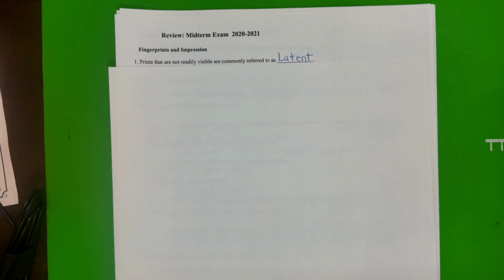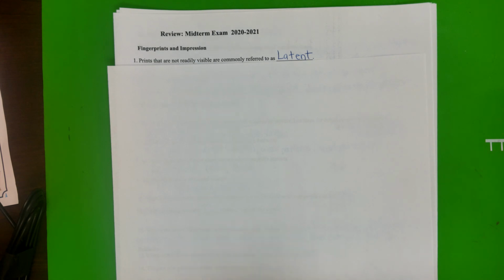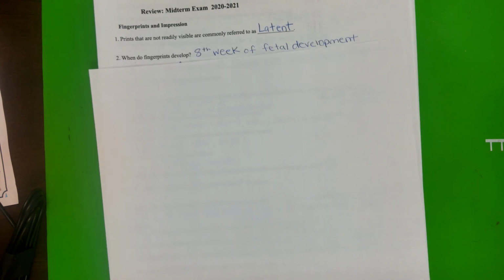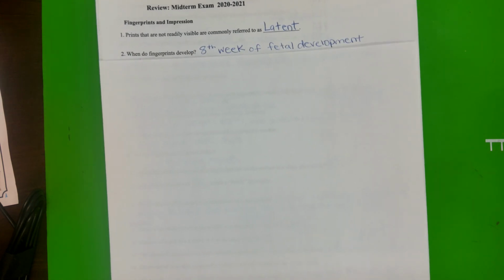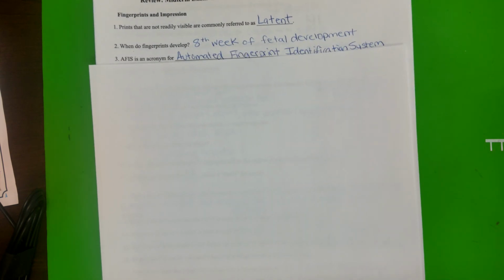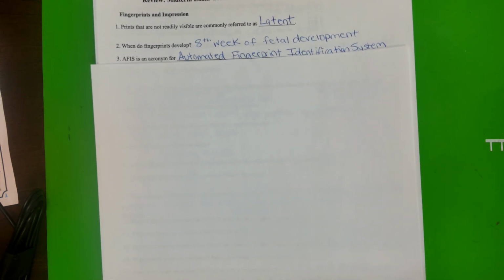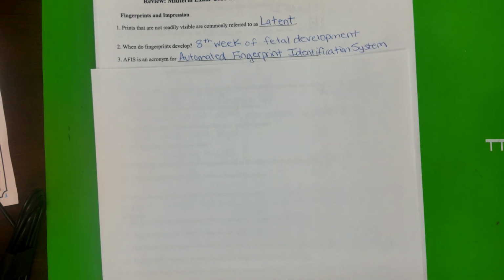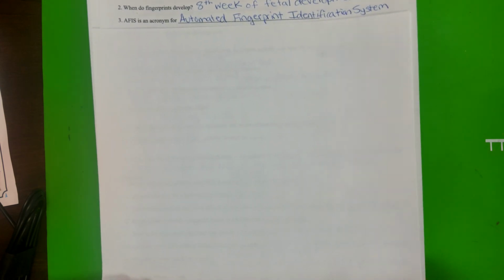Prints that are not really visible, the ones that you don't see, the ones that are based on oil, are commonly referred to as latent. Number two, when do fingerprints develop? This is in fetal development, usually around the eighth week. Question number three, AFIS is an acronym for Automated Fingerprint Identification System.